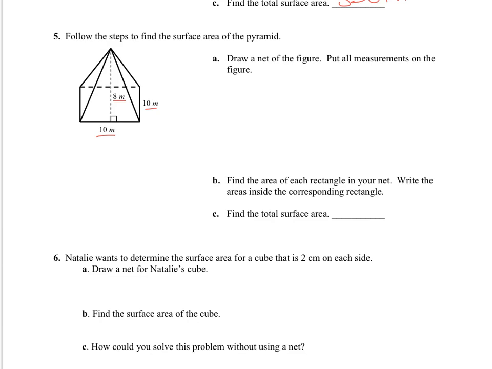For part A, it says draw a net of the figure and then put all measurements on the figure. So here we go, let's draw our net. The base of our net is going to be a square. And since this is a pyramid, all the sides are going to be triangular.